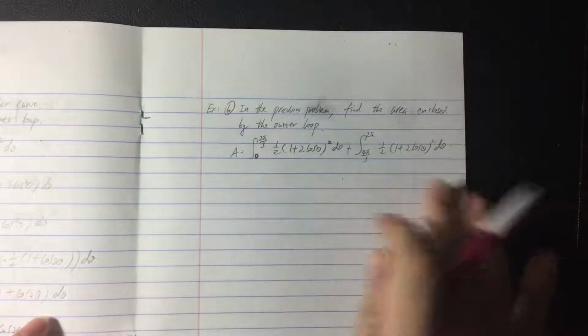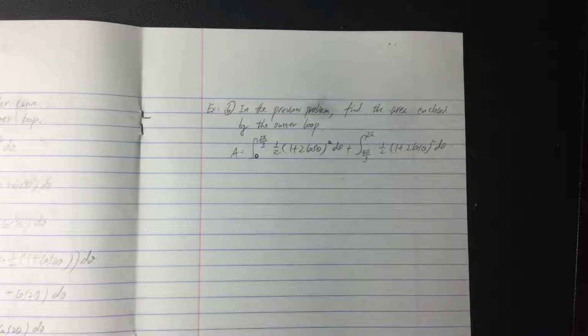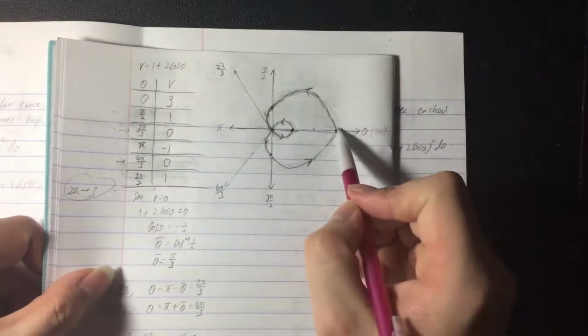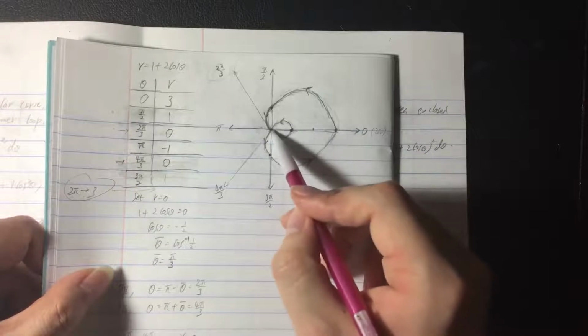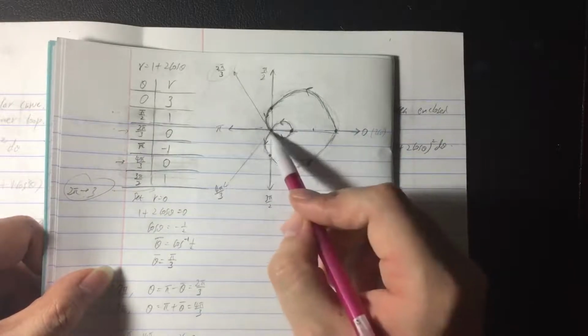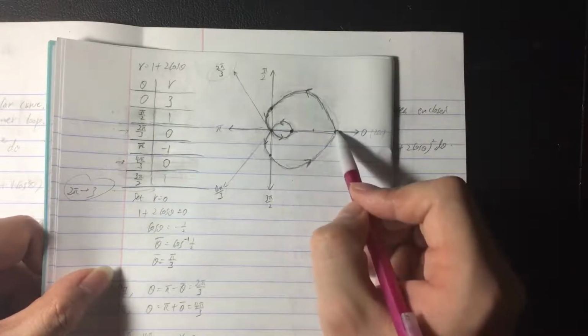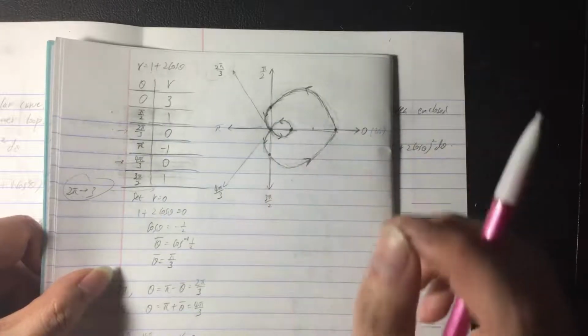That's the area enclosed by the outer loop. It's first from 0 to 2 pi over 3, take a break, then continue from 4 pi over 3 to 2 pi.